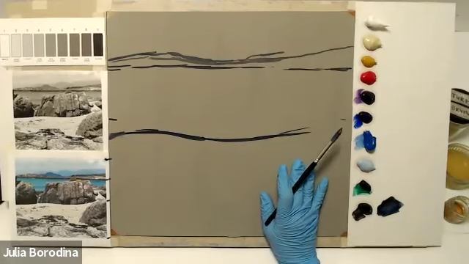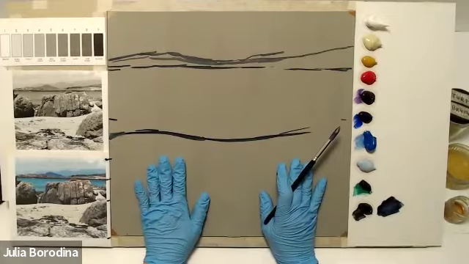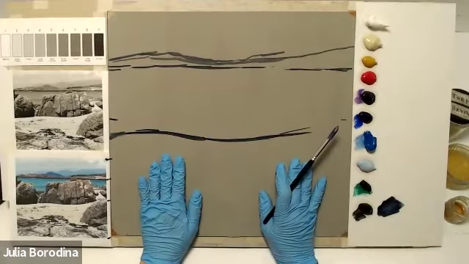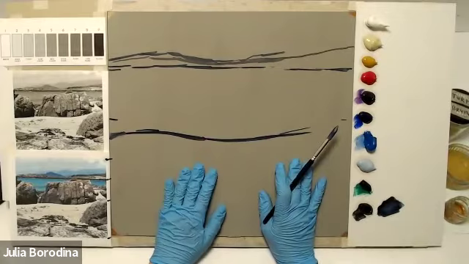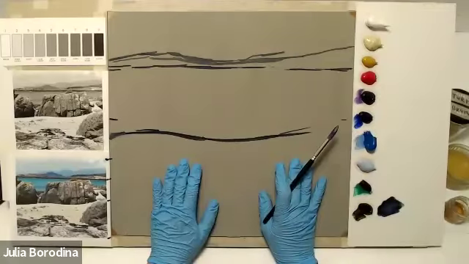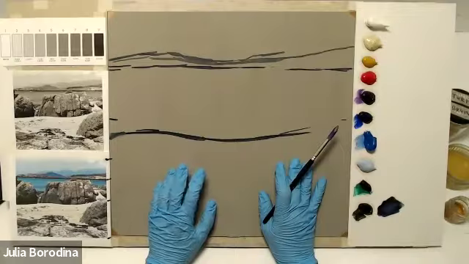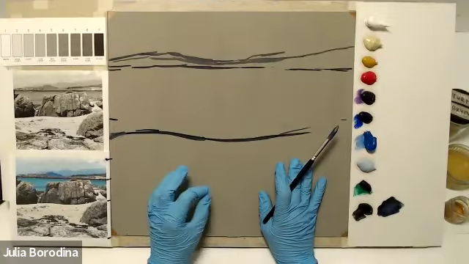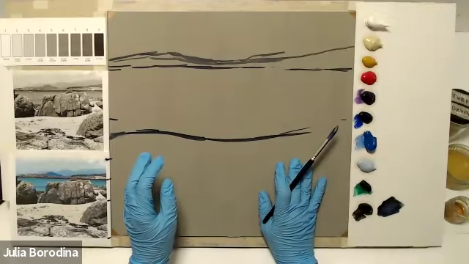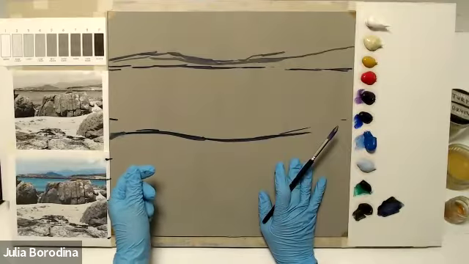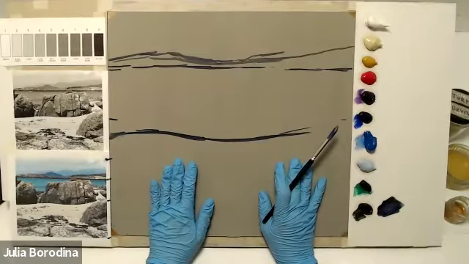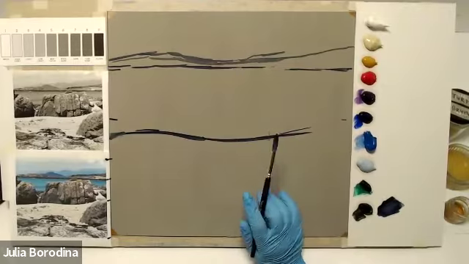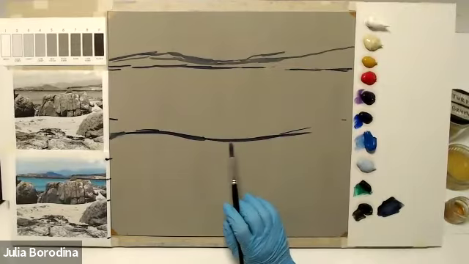However, a less shiny, less smooth, more absorbent surface is really good if you want to paint with thicker layers, thicker strokes, and almost paint over things. So that's a good surface for that. Well, I thought I might just mention it.